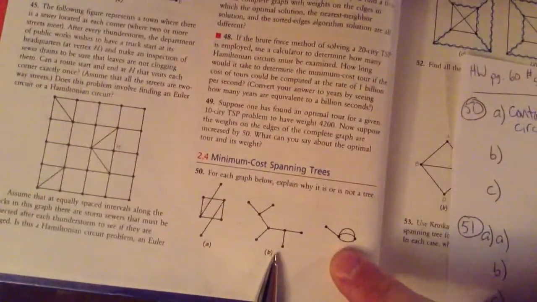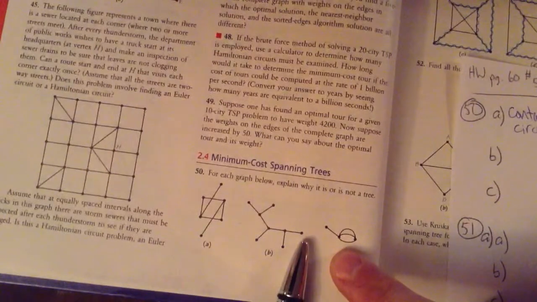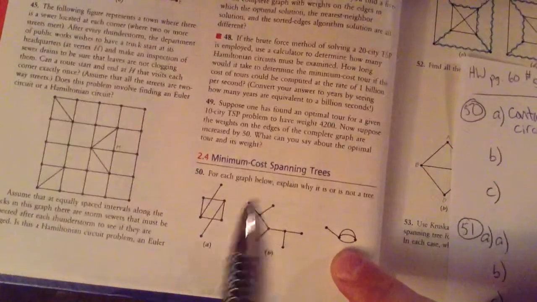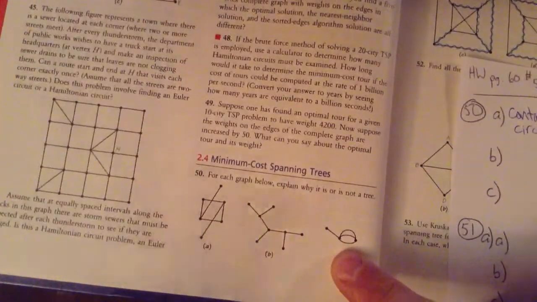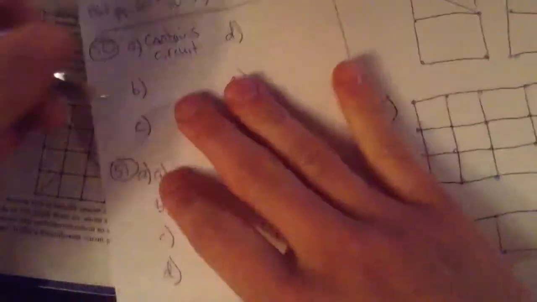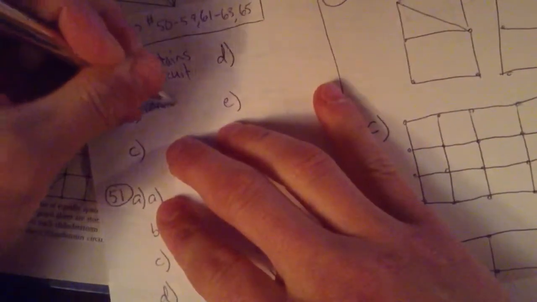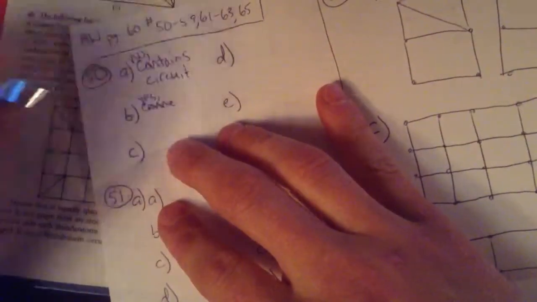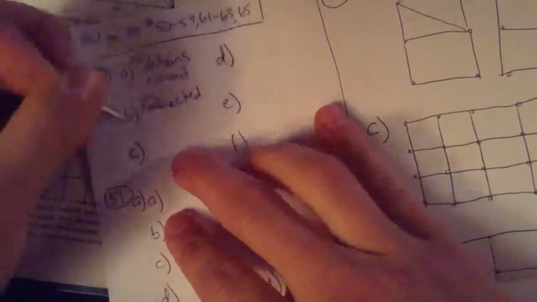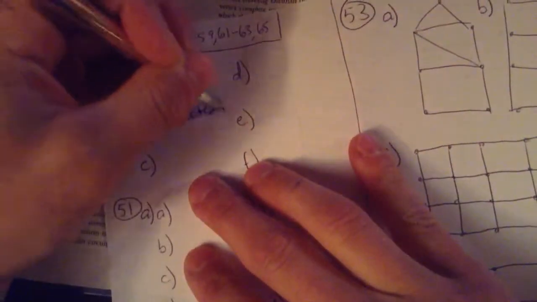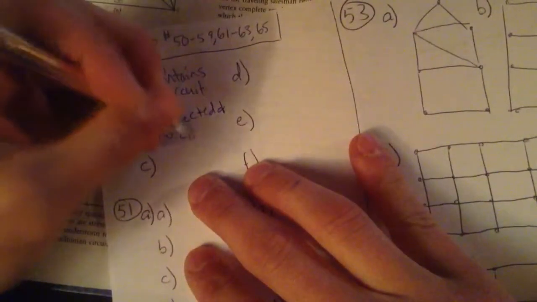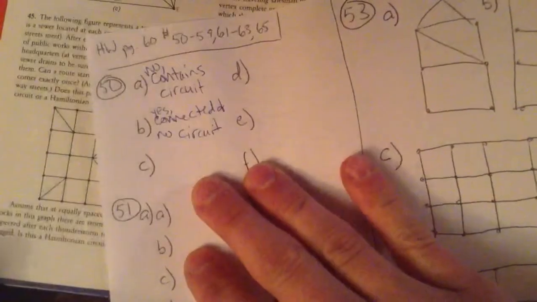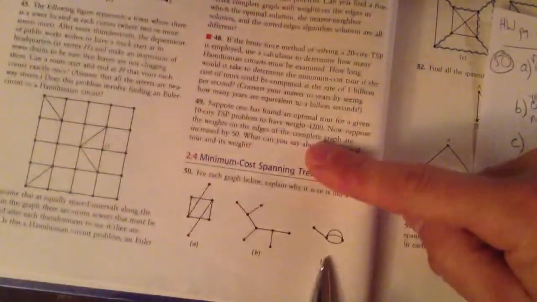B, this is a tree because it's connected, it has no circuits, that's all you need. So it is a tree. Connected, oh sorry, maybe no, it contains a circuit. Yes, connected, and it has no circuit. Good.